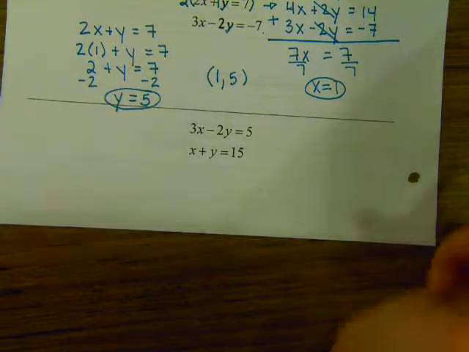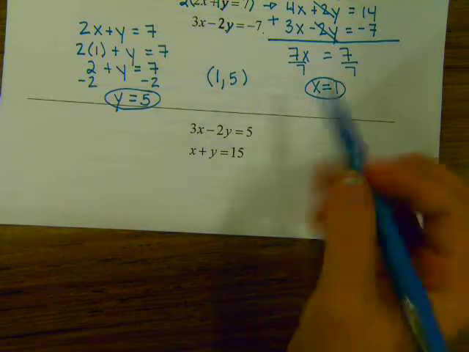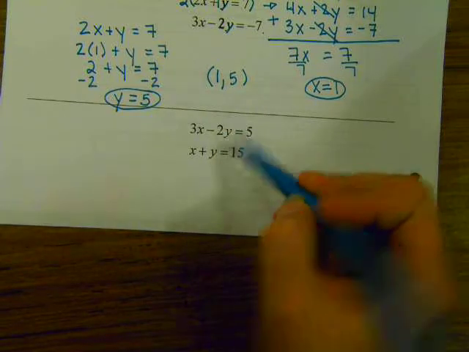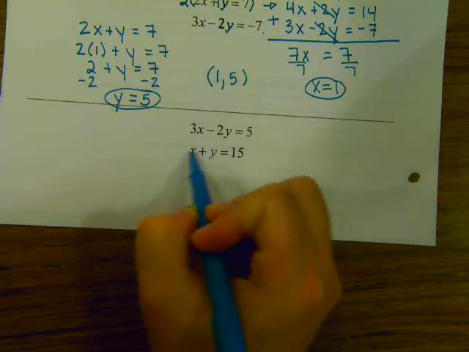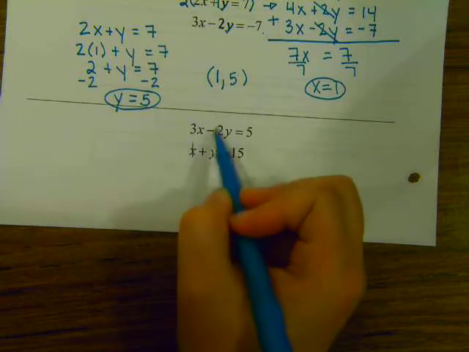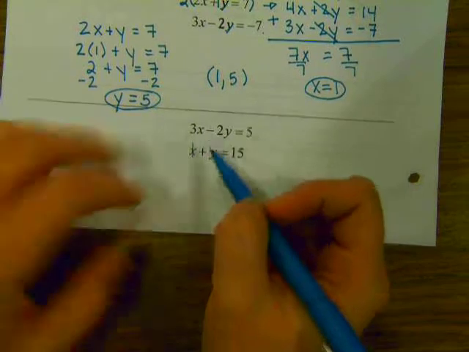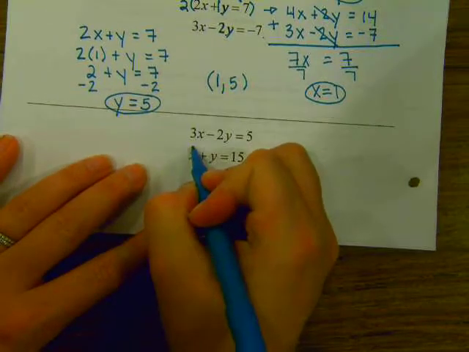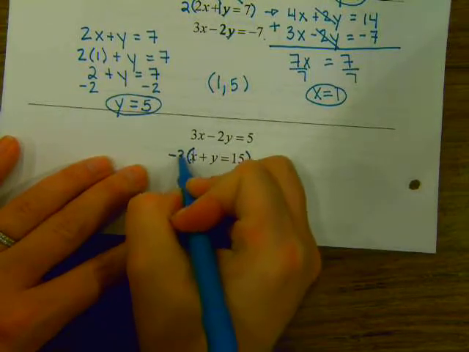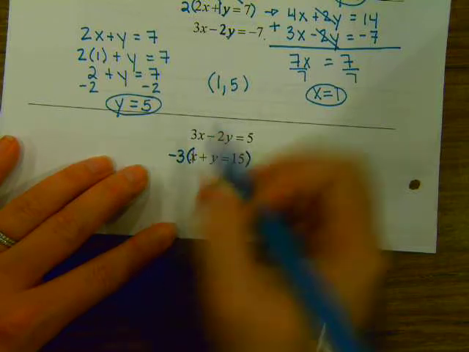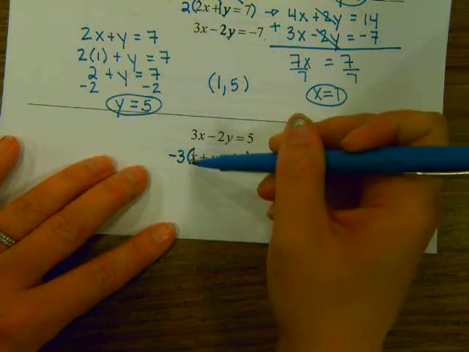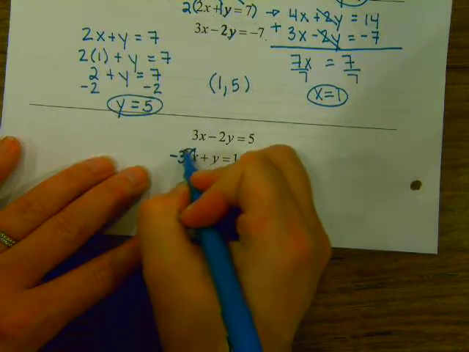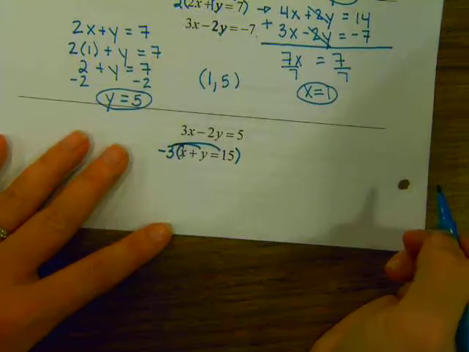I'm going to actually switch it up here. Sure, I could multiply the y's. I could do what I did up here and multiply this whole thing by positive 2, because again, I don't have opposites. But instead, just to switch it up on you, I'm going to multiply this whole thing by negative 3. By doing so, I'm going to have a positive 3x here and a negative 3x down here. So I'm going to make sure I multiply everything by negative 3.